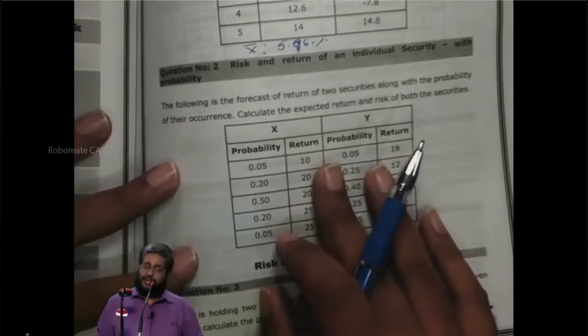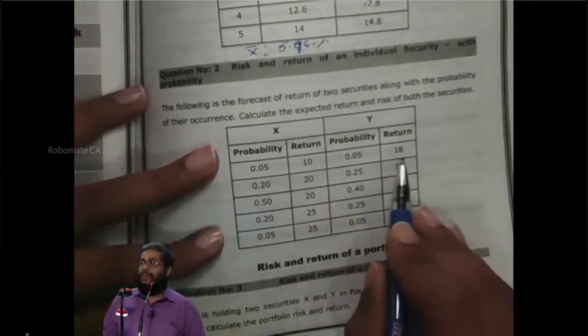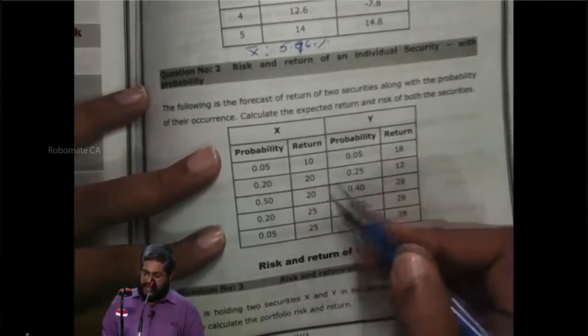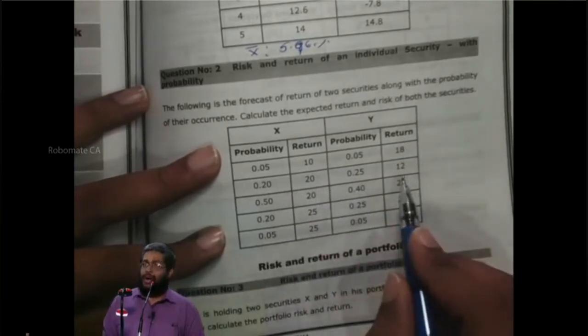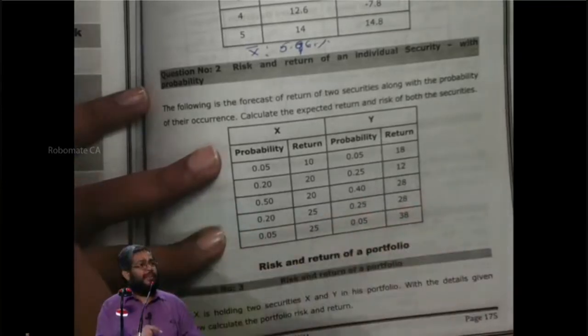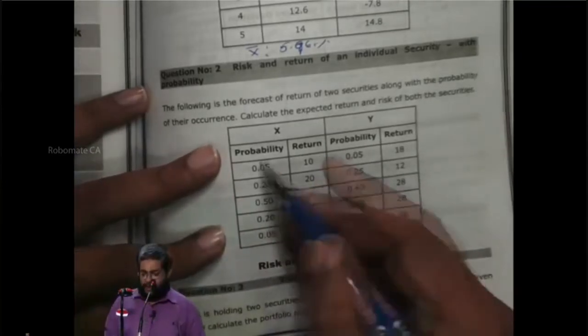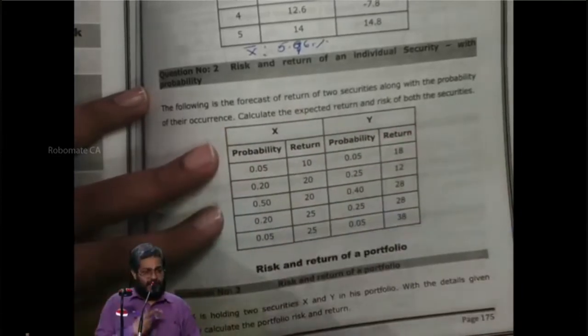Now, always I give probability for a scenario. Yes or no? Now, in scenario 1, x will earn 10, y will earn what? 18. In scenario 2, x will earn what? 20 and y will earn what? 12. The probability is not for the return, it is for the scenario that is giving me the return. In that case, the probability should be the same for x and y. Are you understanding the question or not?